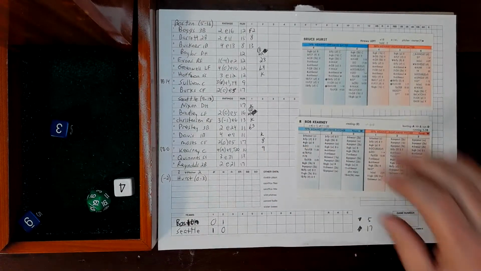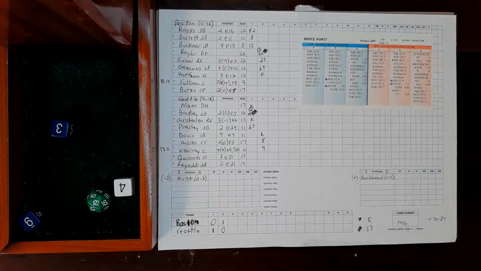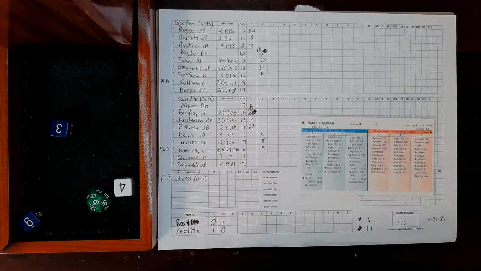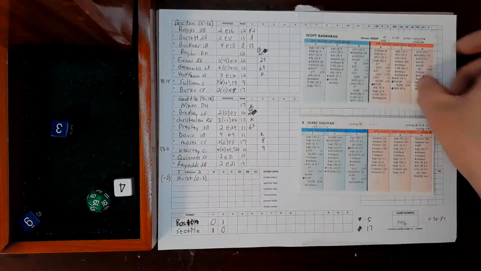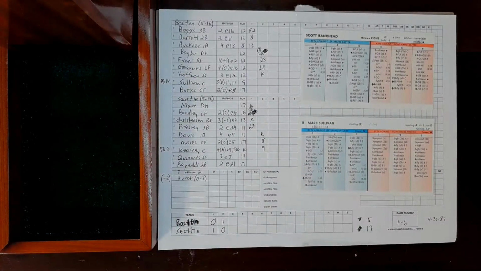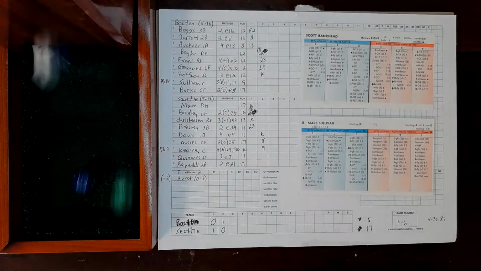So at the end of 2, we're still tied at 1 apiece. And coming up for the Red Sox, it'll be the bottom of the order: Sullivan, Burks, and Boggs. So Sullivan is hitting .178. He hit .169 real world, so .178 is pretty much right around the money. No homers, 5 driven in.